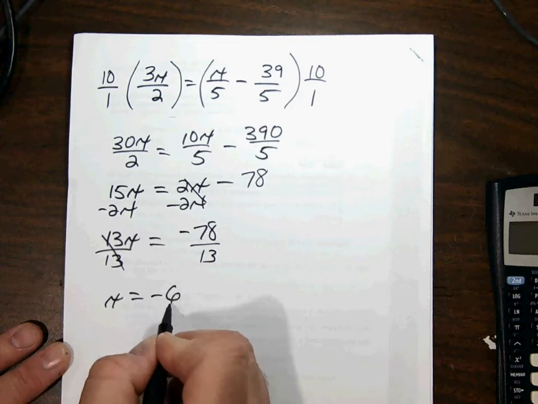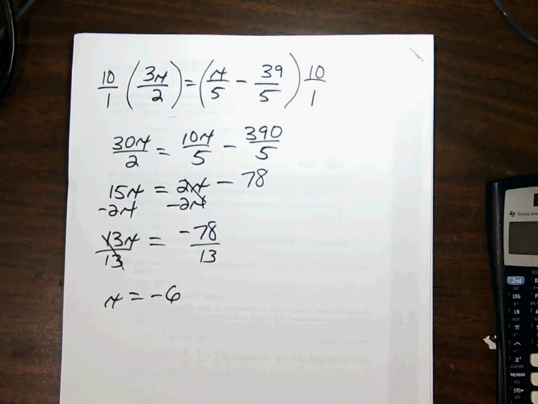X equals negative 6. Okay, so an equation that has fractions like that, we can clear it out as long as we multiply through the numerator only by what would be the common denominator, and then everything divides away nicely. Okay, so that's kind of a trick with a fractional equation.